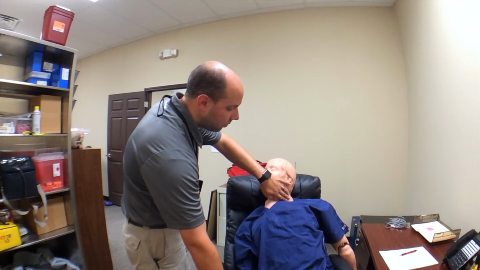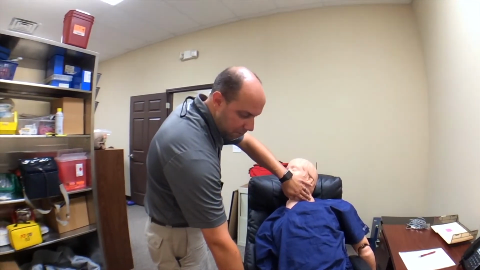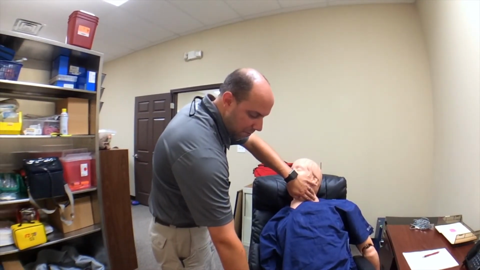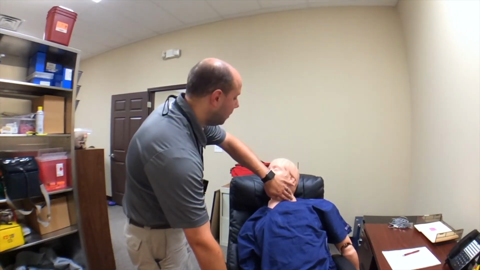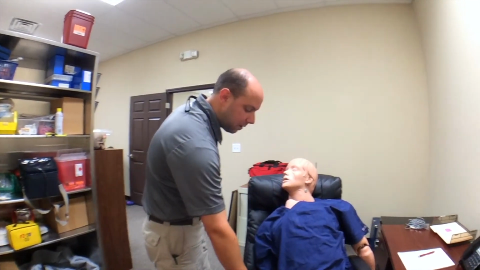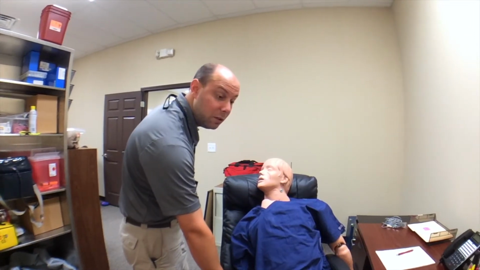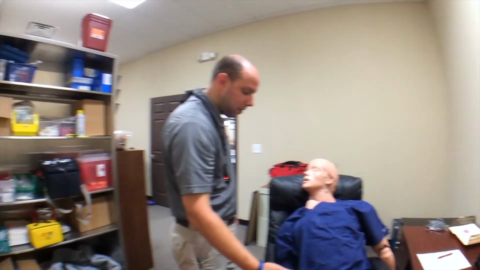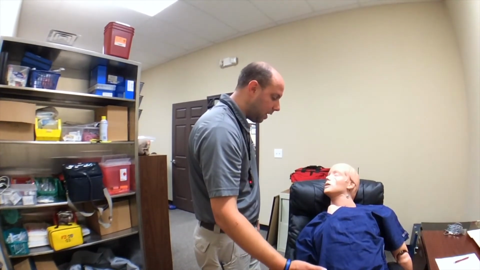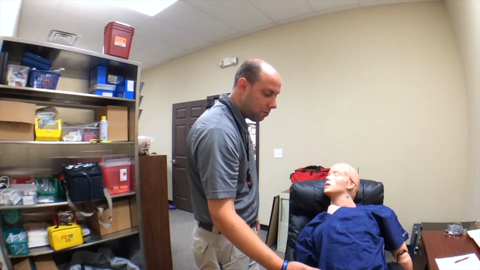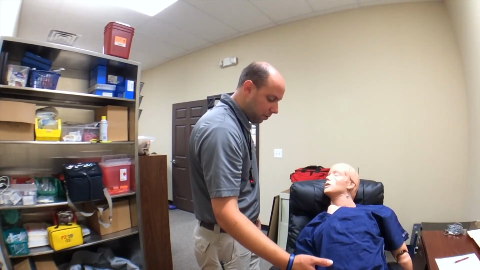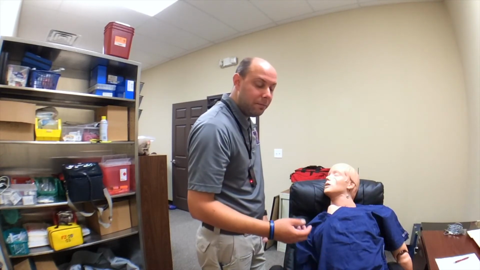Also want to check for a central pulse. In this case, I've got both pulses. His pulses feel rapid and weak. I also want to assess his skin condition. It seems to be sweaty, he's pale, and it seems to be a little bit cool. I don't see any obvious killer bleeds or anything that's going on that would indicate that he's got any obvious life-threatening injuries right now. So I'm going to move on past my ABCs.